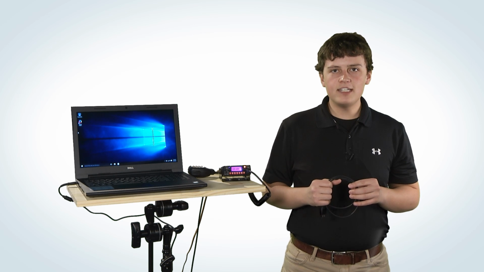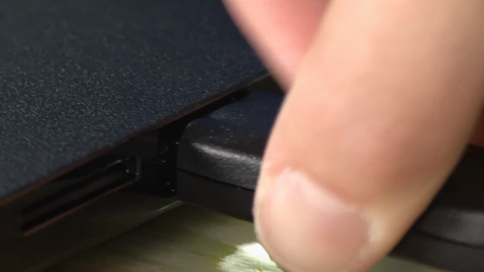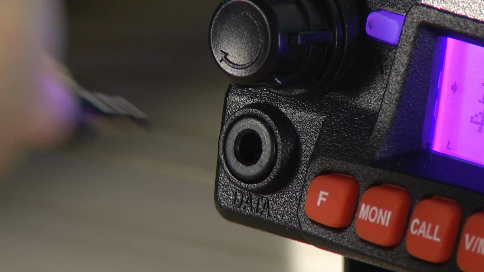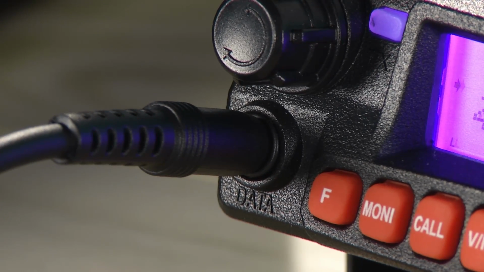Next, connect the FTDI programming cable to your computer. I am also going to connect the cable to my radio. Please note, the data port for this radio is located on the front. You must use the data port for programming. It is also important to ensure a solid connection before programming.